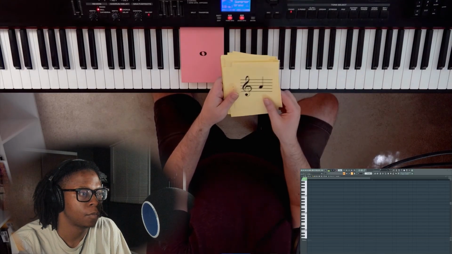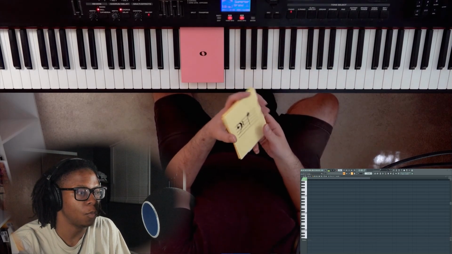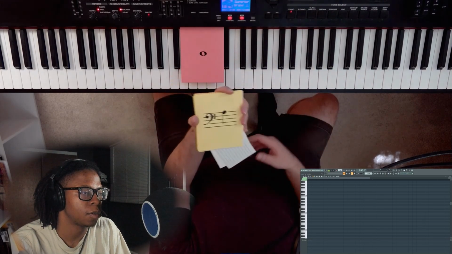That's an F. That's an A. That's an E. And that's how fast you want to get with these. Eventually, with the bass notes, the flashcards are going to be a big help.